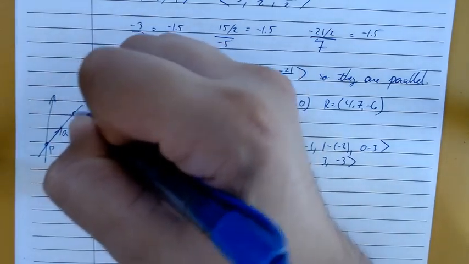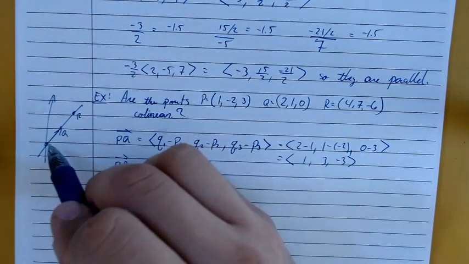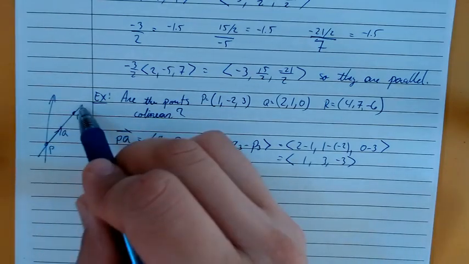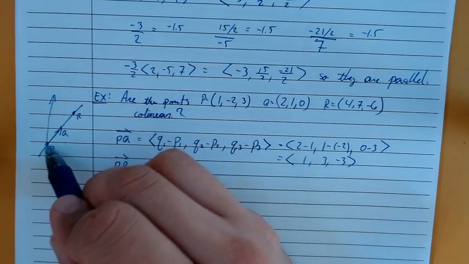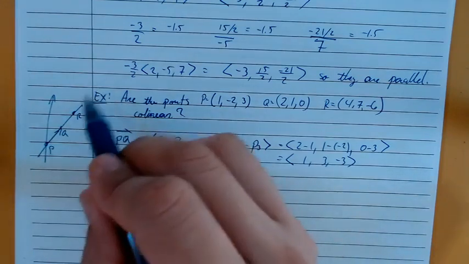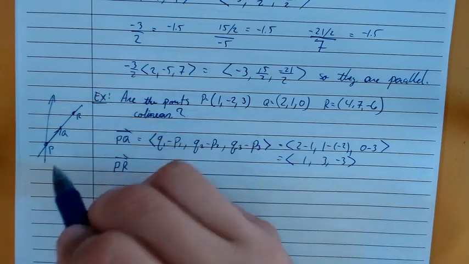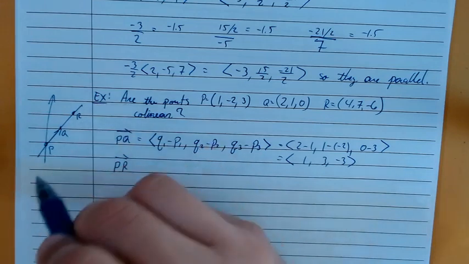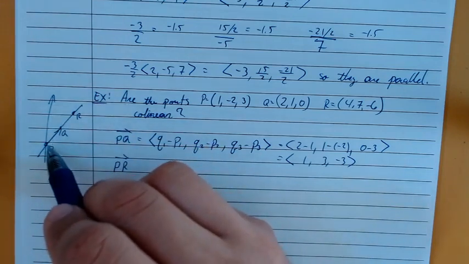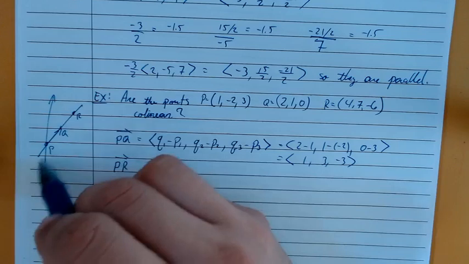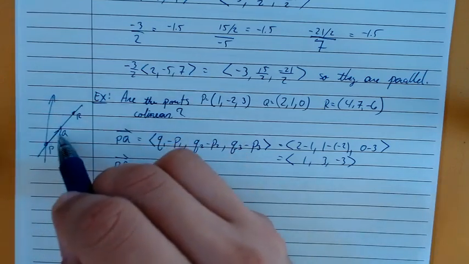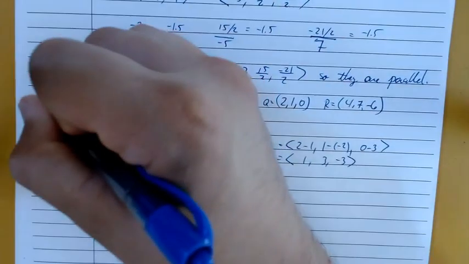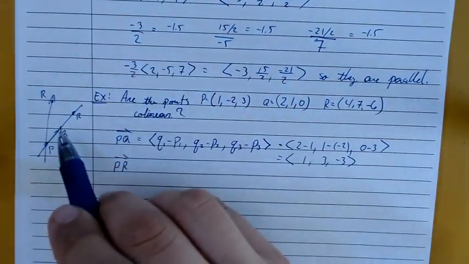So let's say R is over here. Let's say it is collinear. Well, if they have the same direction, meaning if they're parallel to each other, and they have the same point, which they do, they both start at P, then they must all be on the same straight line. But if they don't have the same direction, in other words, if they're not parallel to each other, if they're at an angle to each other, then if they start at the same point, but they're not parallel, that must mean that this P, this Q, the R would be somewhere over here. It would be someplace where it didn't line up with this.